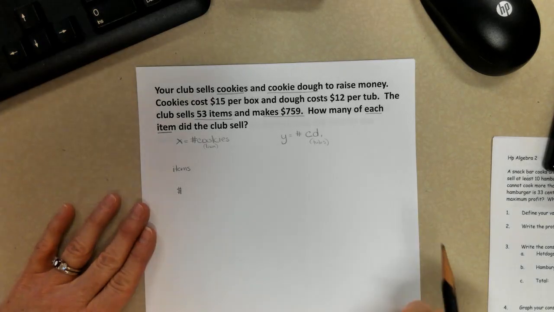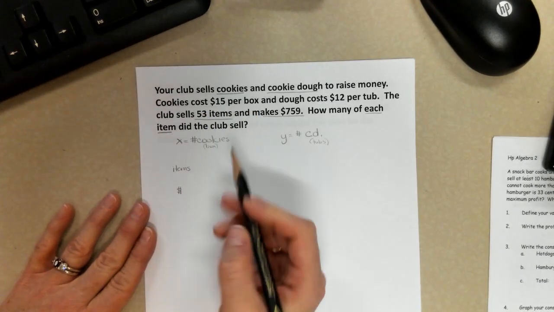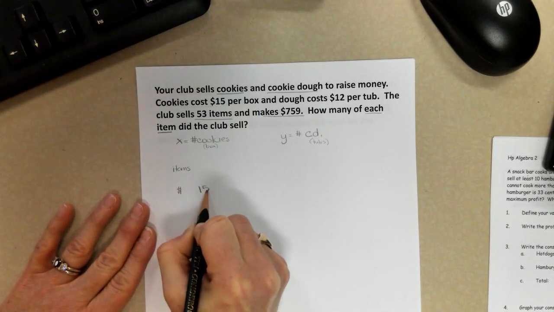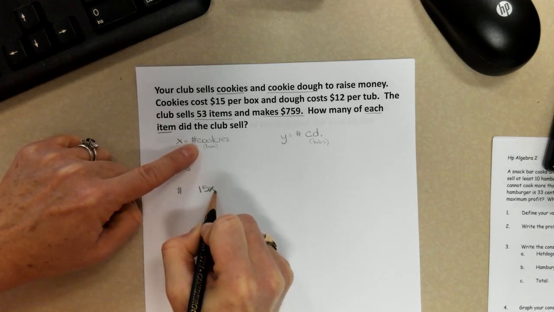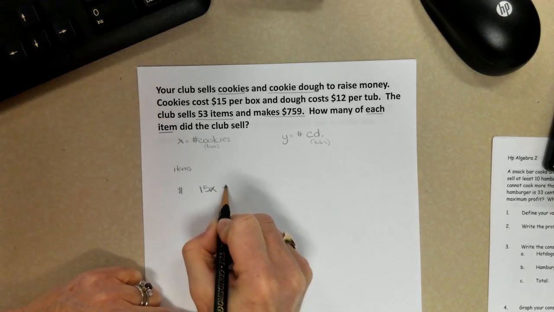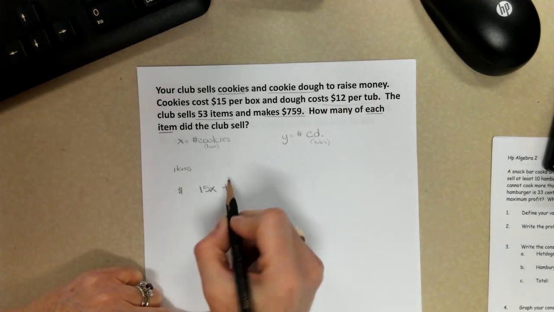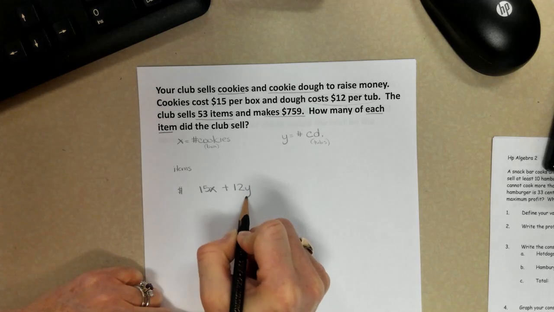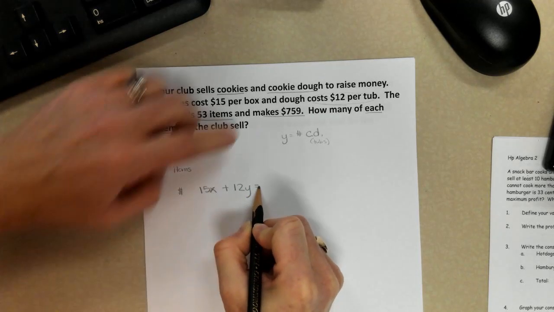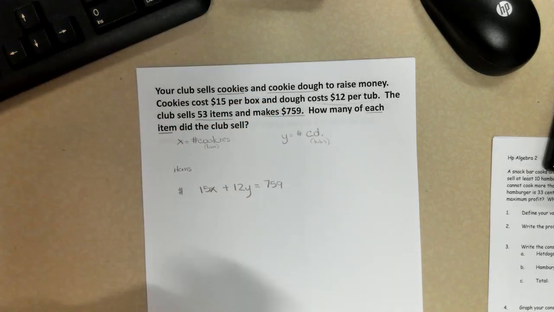So the dollars with dollars with dollars is the easiest because cookies cost $15 per box. So $15 per box of cookies, so per X, plus $12 per tub of cookie dough, so 12Y, equals dollars. Common units go together. Money with money with money.